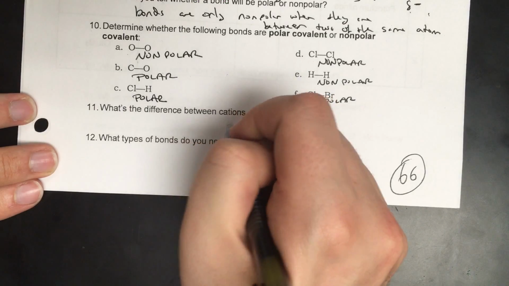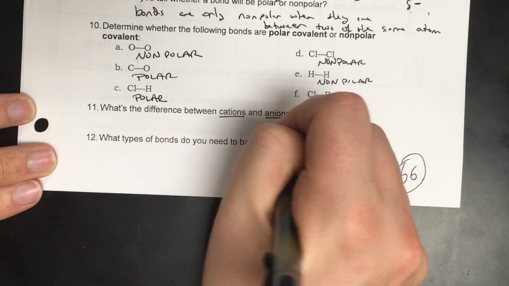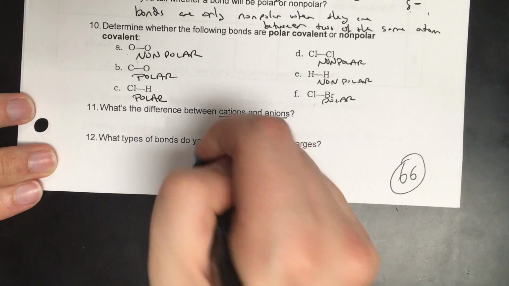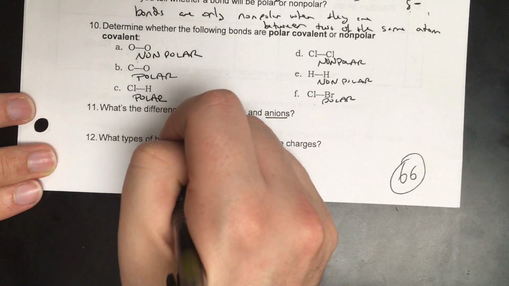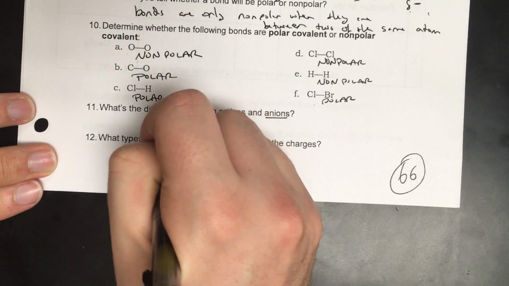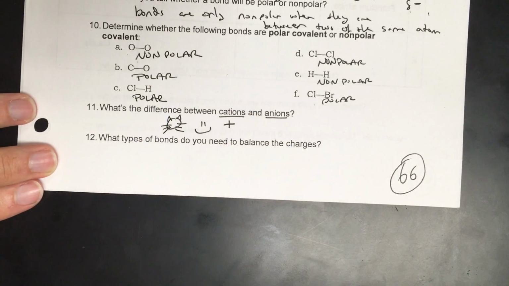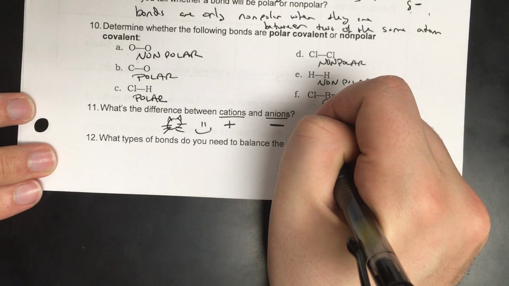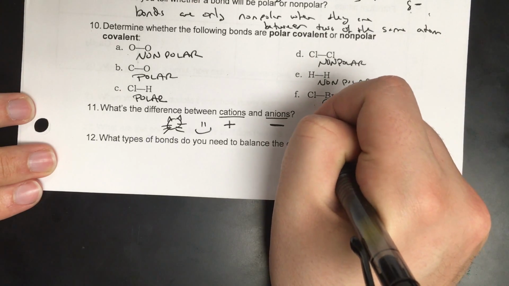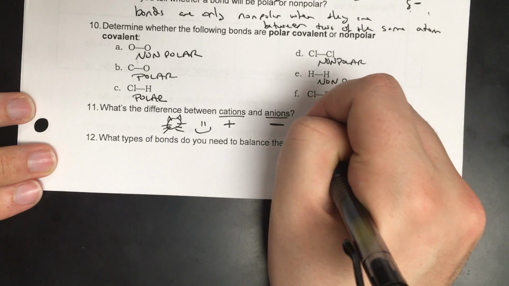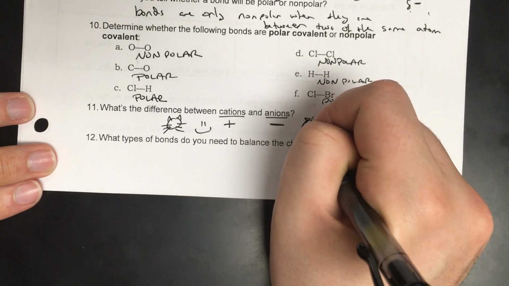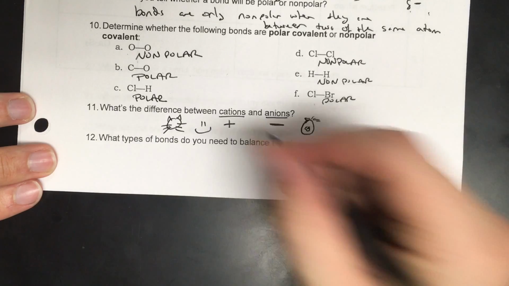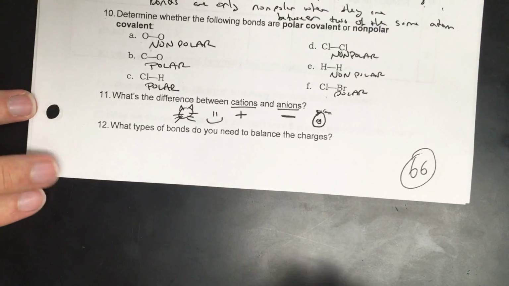Cations and anions, I feel like we've been over this a million times, so you probably figured it out by now, but cations are positive because apparently cats make some people happy. That's the way to remember it. That's my happy cat. Anions are negative. The way you remember that is because anion sounds like onion, and I'm going to try and draw an onion, apparently very badly. And onions make people cry. I don't know in what universe that's an onion, but whatever. Okay.